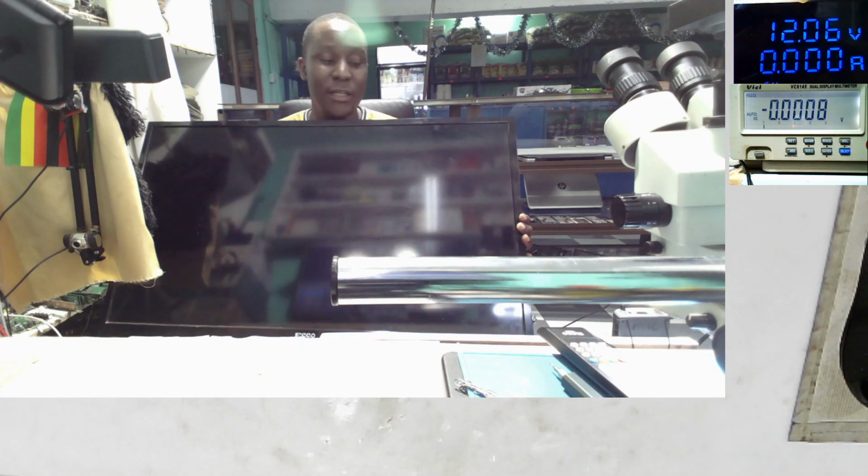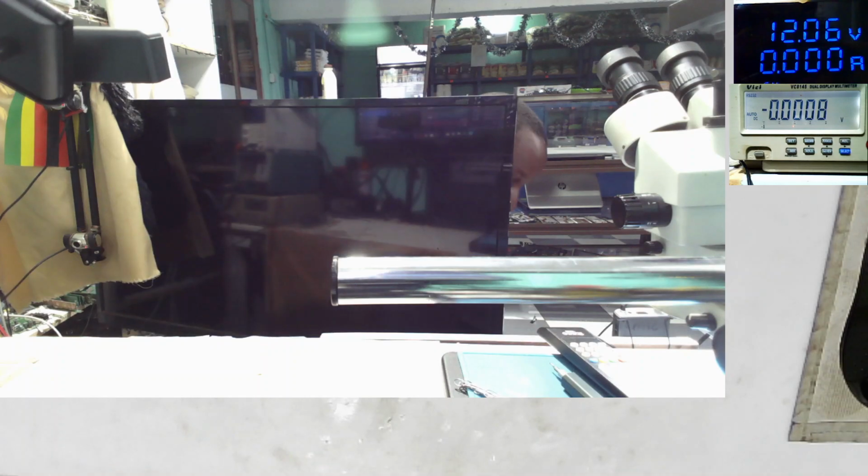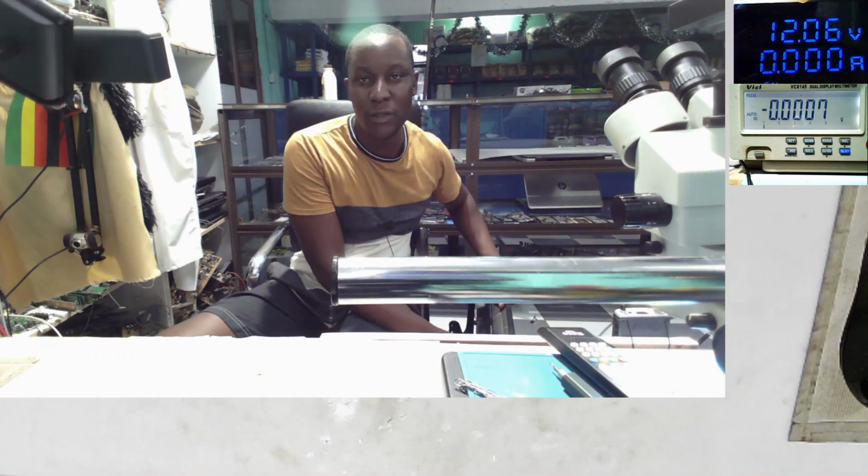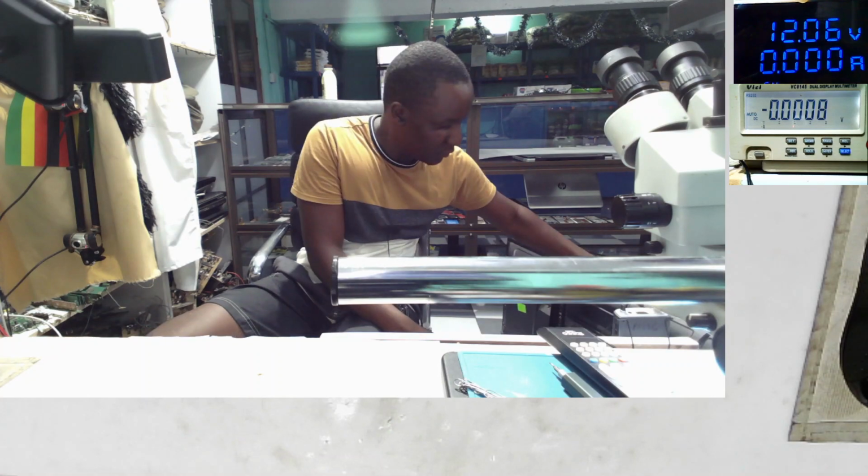So let me unplug the charger. Let me take down the TV. I'll ask my assistant to open the TV. Open this one. Check all the screws. Put it there on top.